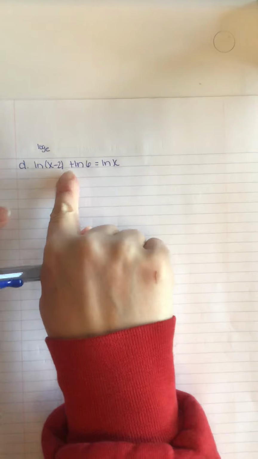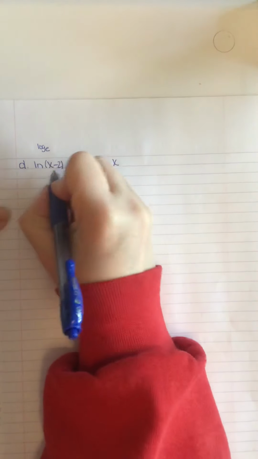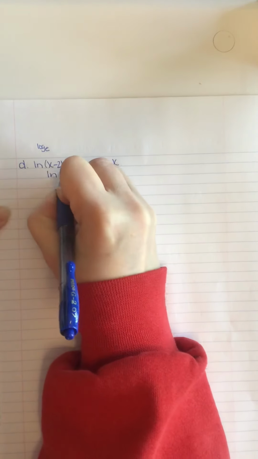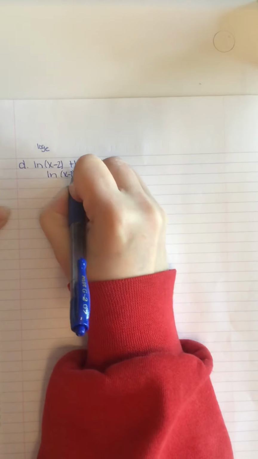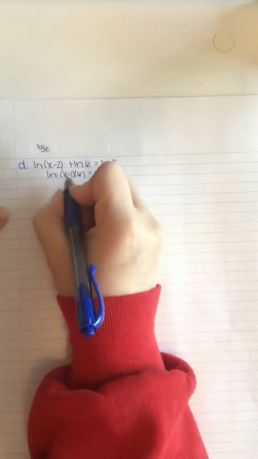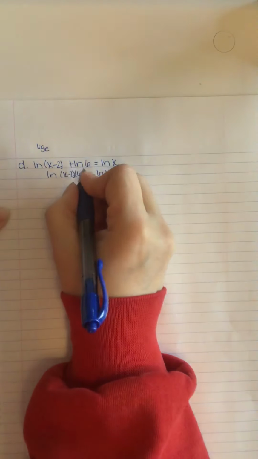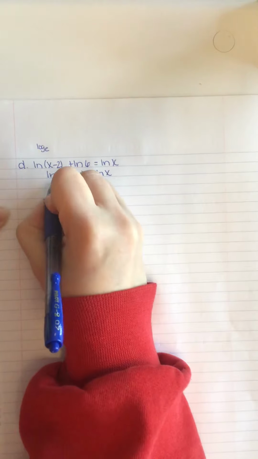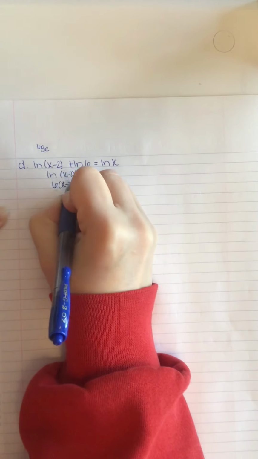Well, again, we've got too many logarithms, right? We need one on each side. Well, because of addition, we know those could be combined with multiplication. And now we have one log on each side, so I'm going to move this around and say 6 times x minus 2 equals x.